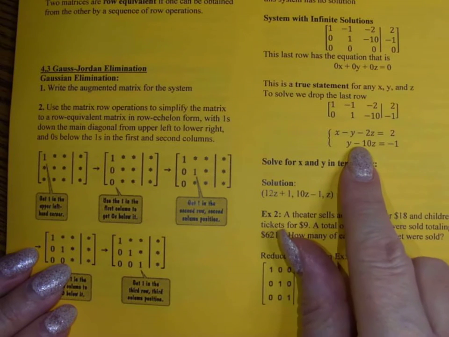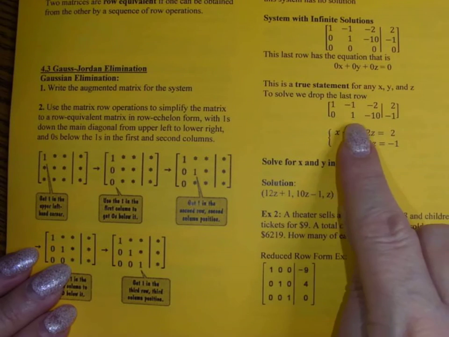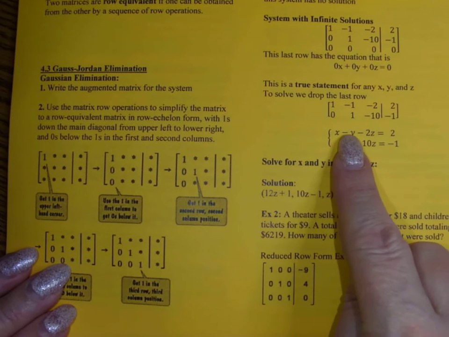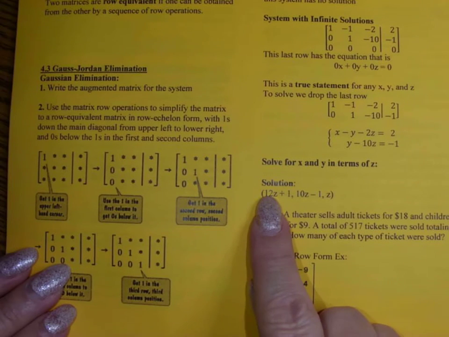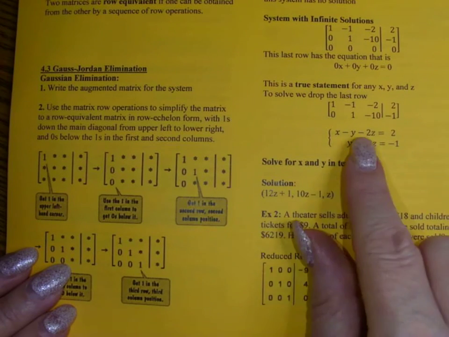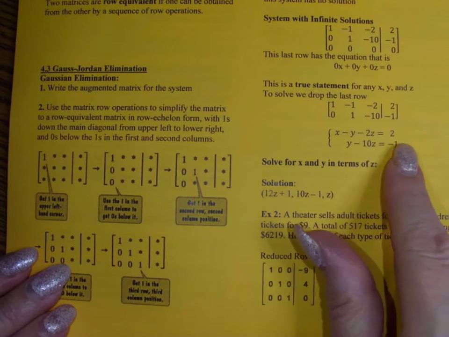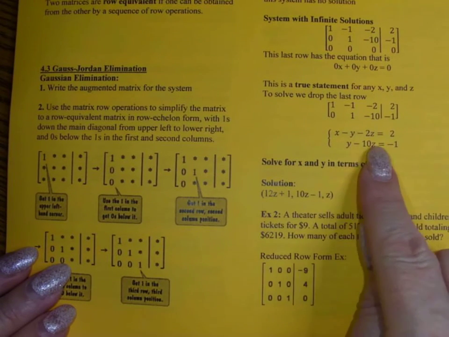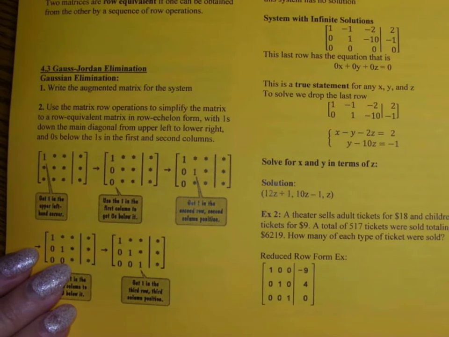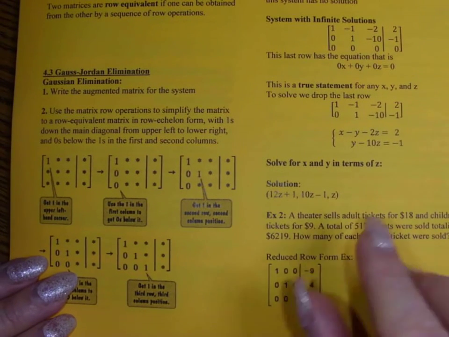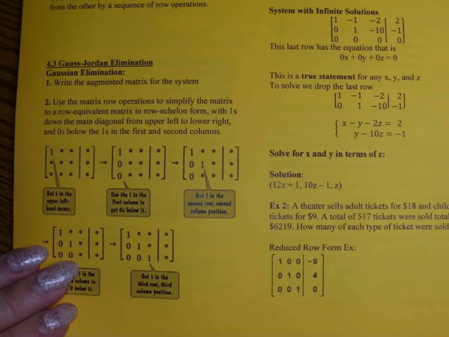So you would solve y by adding the 10z over and get 10z minus 1. And then the x you would solve by adding the y over and the 2z, and then you also have to plug in y as 10z minus 1. You have to solve it so that it's only in terms of z. So you have to plug the y into that one as well. You'll end up with 12z plus 1. So when you solve it all in there, those are the way that the answer would look.